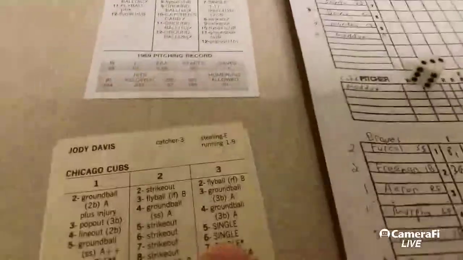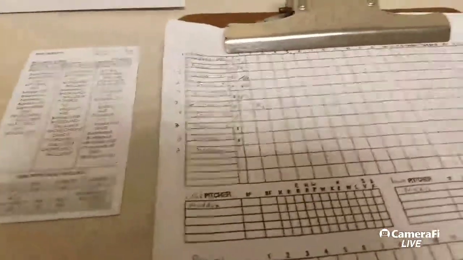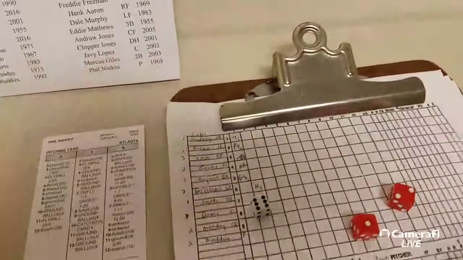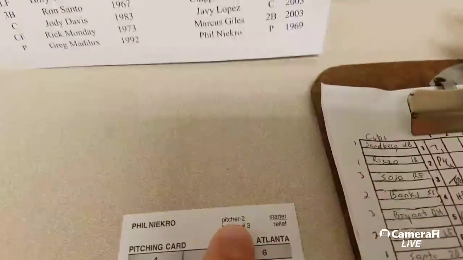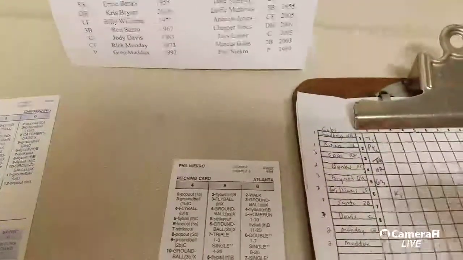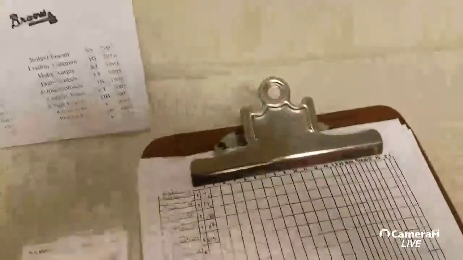3-6 for Jody Davis, and that's a single. So Jody Davis with a single. Brings up Rick Monday. 6-3 against Niekro. Ground ball pitcher X, and Niekro is a 2. So we could get a double play depending on what happens on this d20.